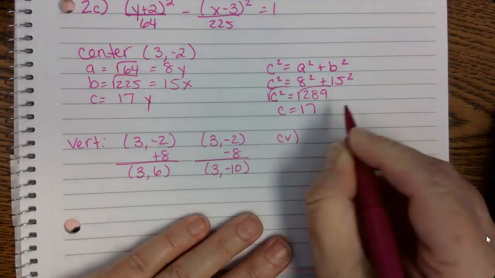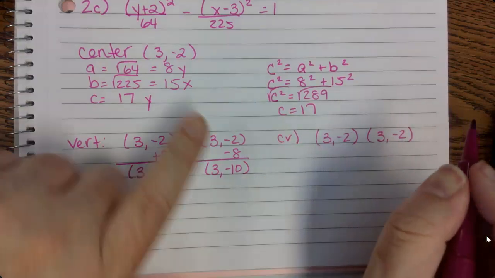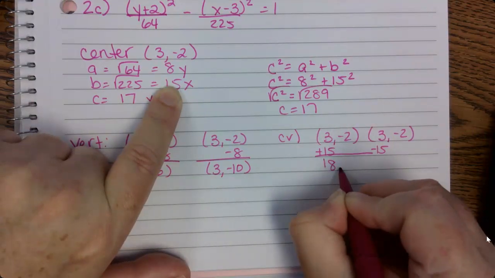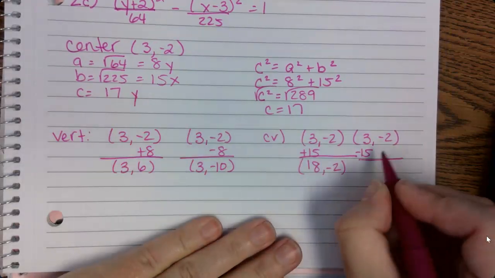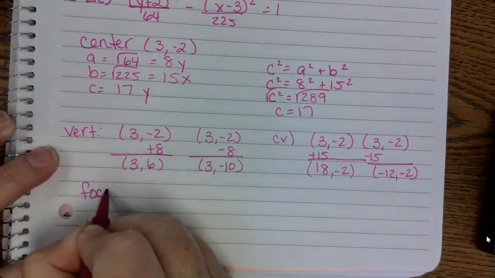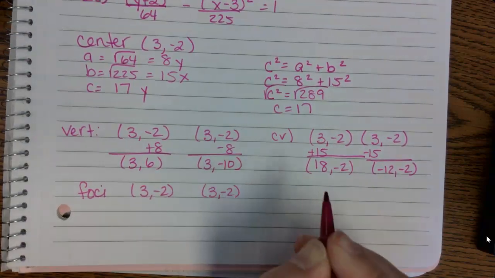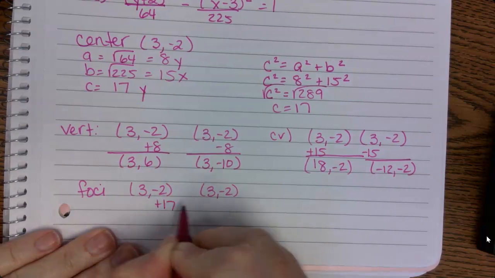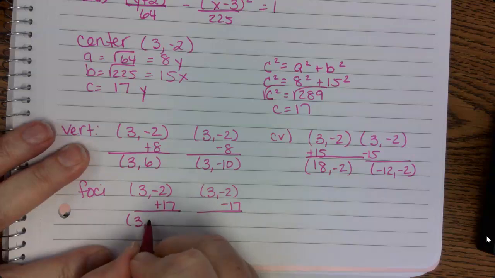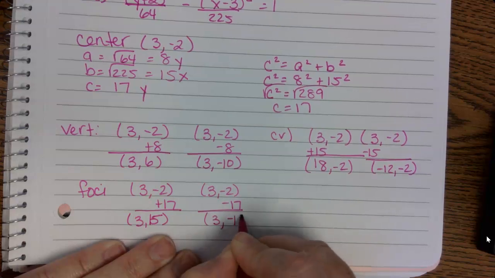Co-vertices. So write your center twice again. And we're going to add 15 and subtract 15 to our x value. So this is (18, -2) and (-12, -2). Okay. And the foci, we're going to write this twice as well. And then we're going to add 17 and subtract 17. So we get (3, 15) and (3, -19).